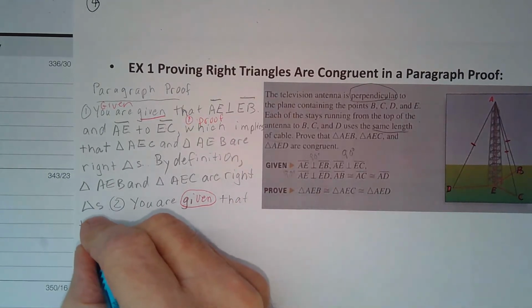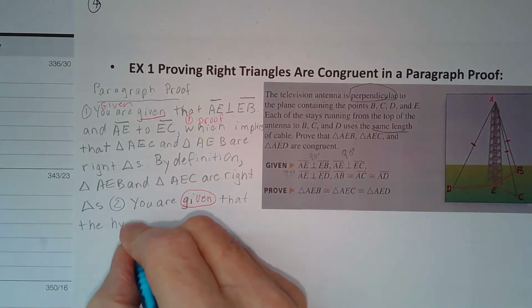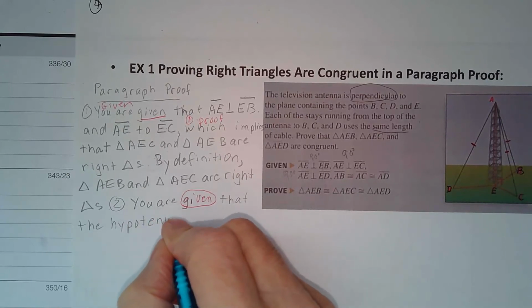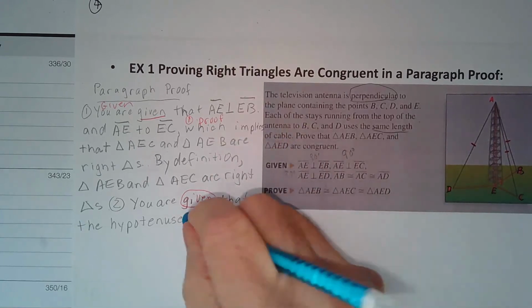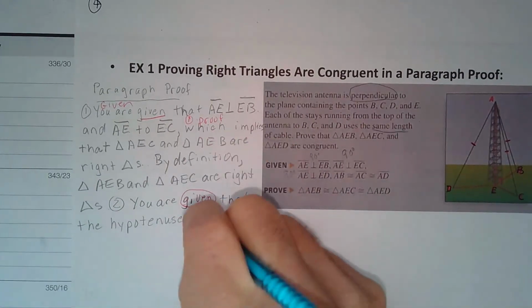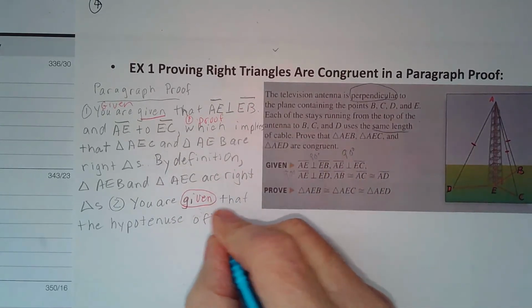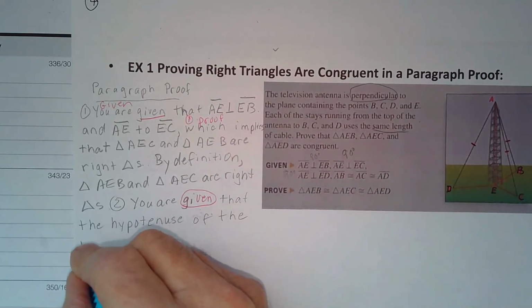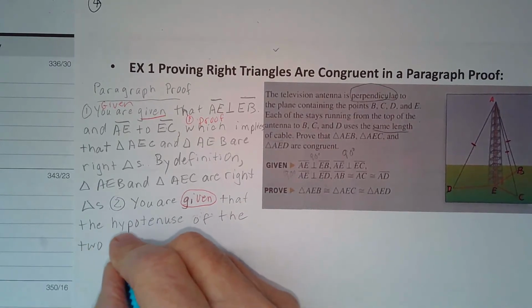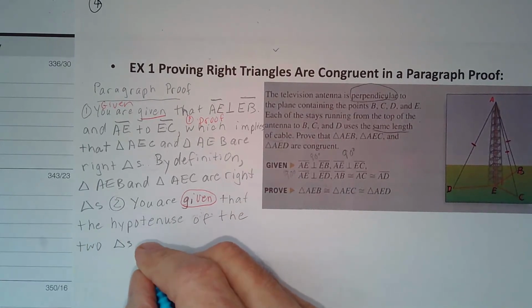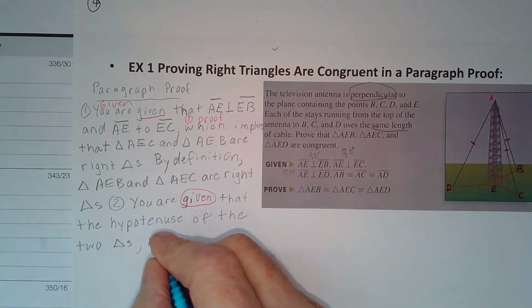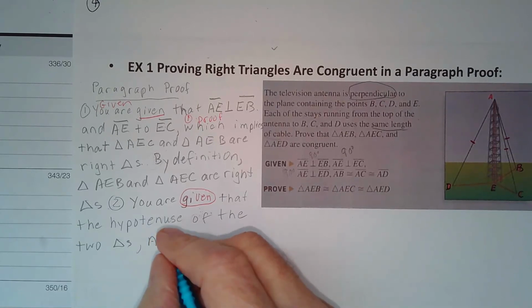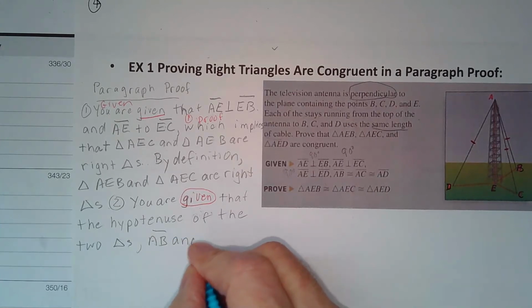that the hypotenuse of the two triangles, sometimes I have to erase, of the two triangles AB and AC, as this is line segment AB and line segment AC.